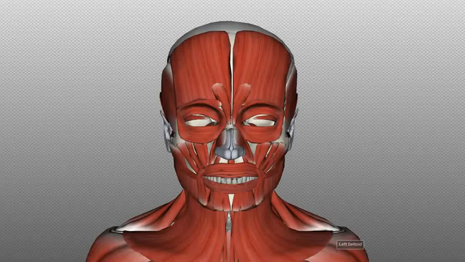This is a tutorial on the muscles of the face, so the muscles responsible for facial expression. These muscles are innervated by the 7th cranial nerve, the facial nerve.